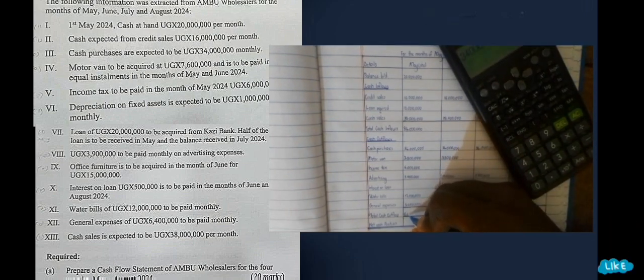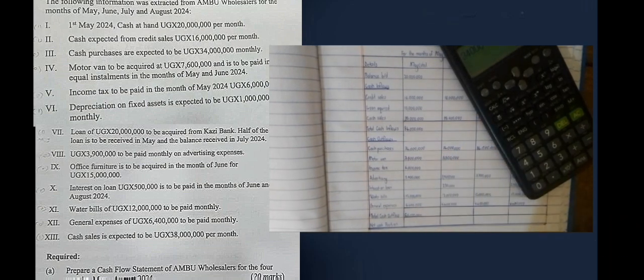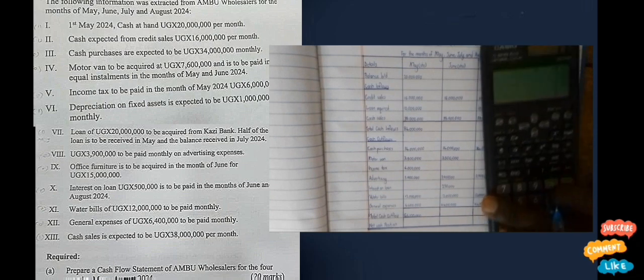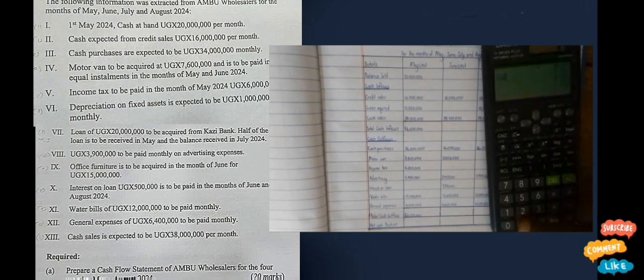So we'll put the cash outflows right there, and then we shall find the net cash position by subtracting the cash inflows minus the cash outflows.